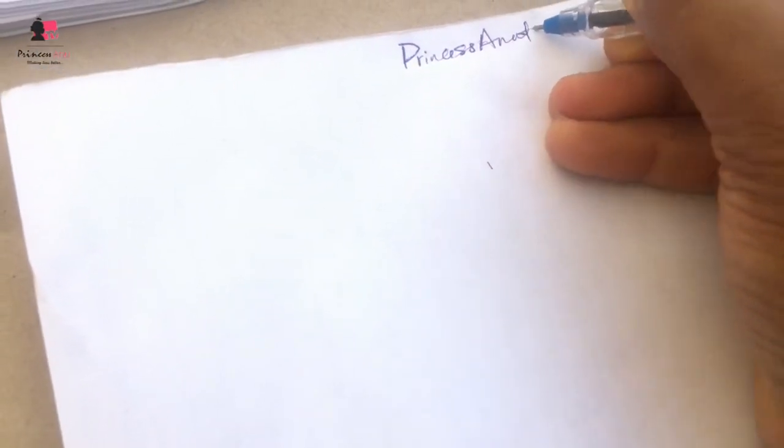Guys, please get your pen and paper, because it's something that you actually need to write, and we'll have to do it together. So I have this sheet of paper. This is what we're going to be using to solve this particular question. So I'll just write Princess Anu-TV. This is what we're going to use to solve this paper.